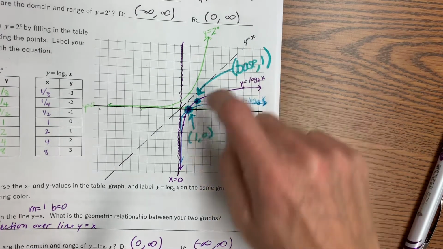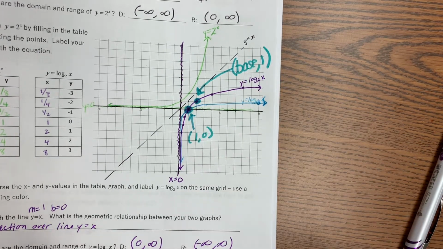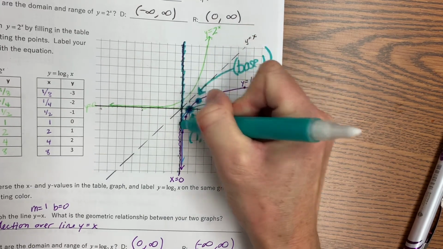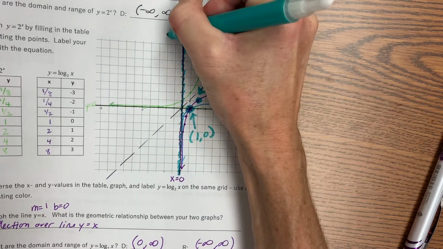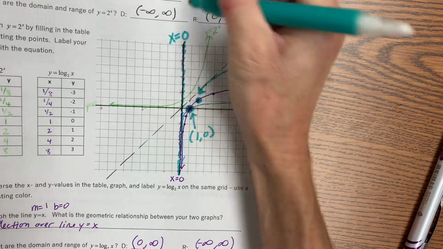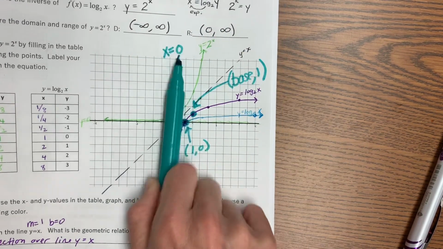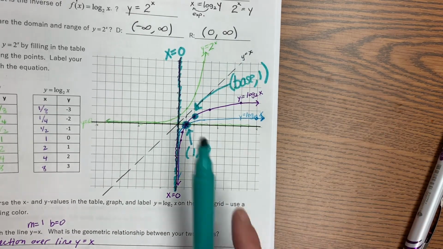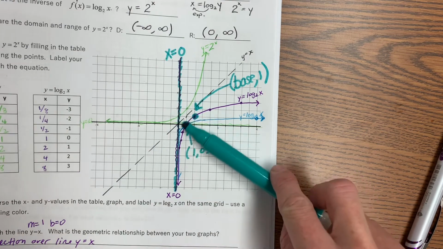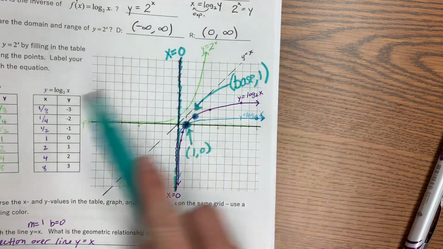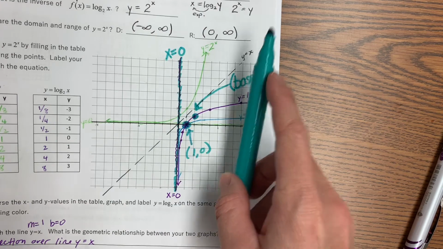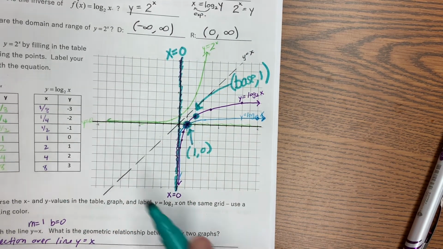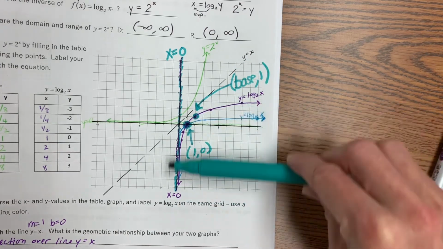So those are the 2 locators, and then every log graph has an asymptote, and it will start on the y-axis. So write that down. Every log graph will have an asymptote that starts on the y-axis. So that's the equation x equals 0. So you have an asymptote and 2 locator points. And then you do all the transformations. So if it says move the graph left 2, you take the asymptote left 2, you take the points left 2, and you draw the shape of the parent graph.